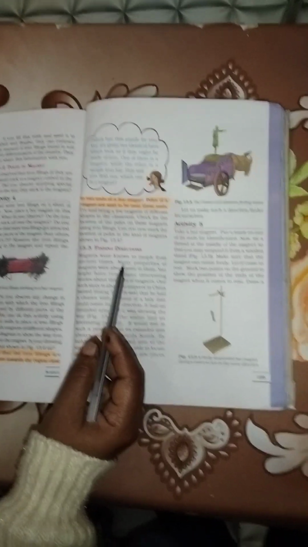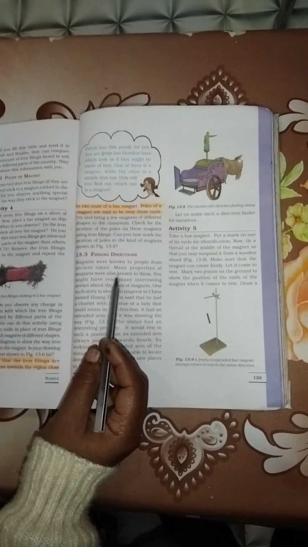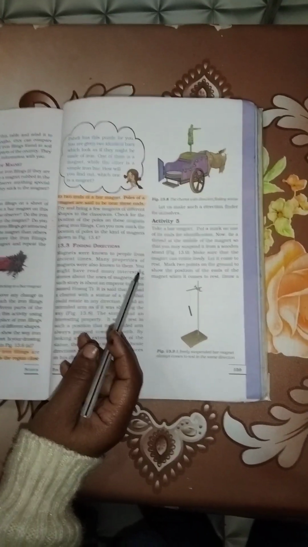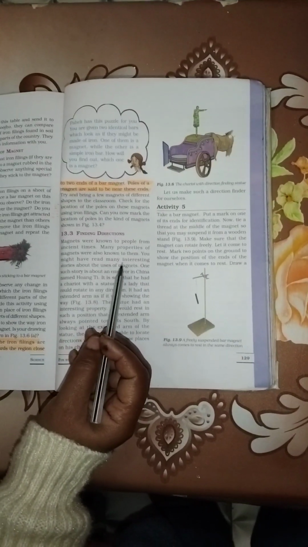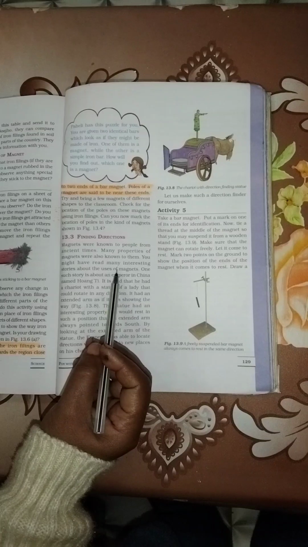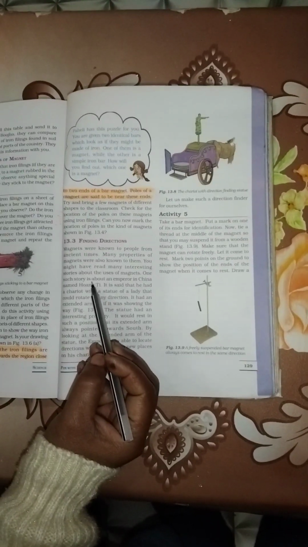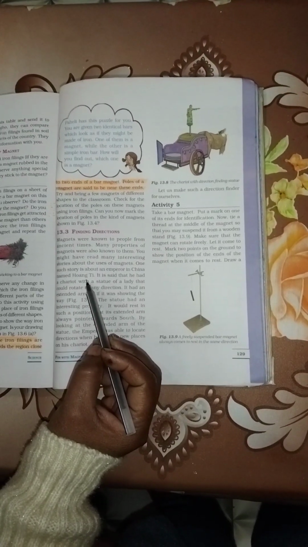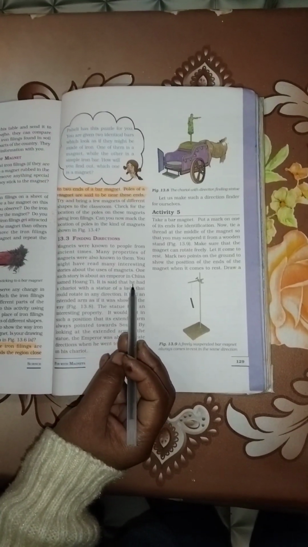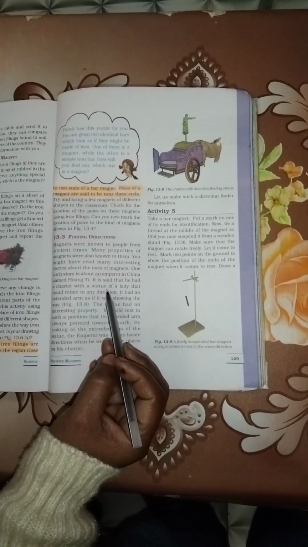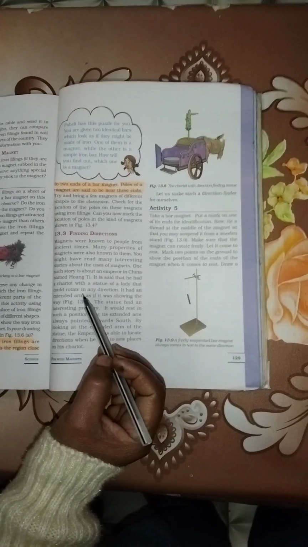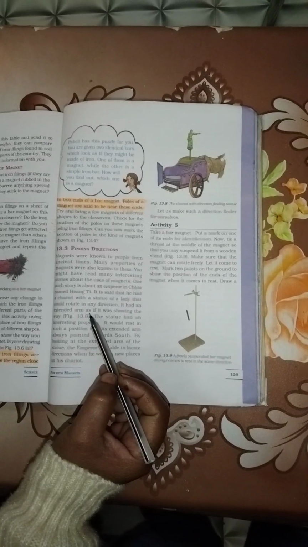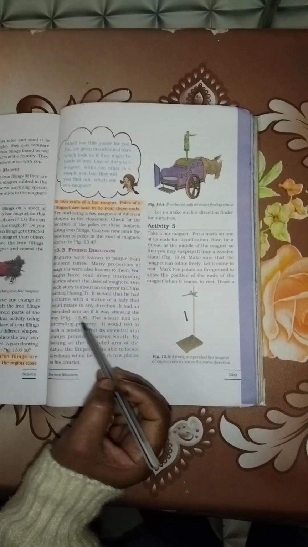Magnets were known to people from ancient times. Many properties of magnets were also known to them. You might have read many interesting stories about the uses of magnets. One such story is about an emperor in China named Hong Tai. It is said that he had a chariot with a statue of a lady that could rotate in any direction. It had an extended arm as if it was showing the way.